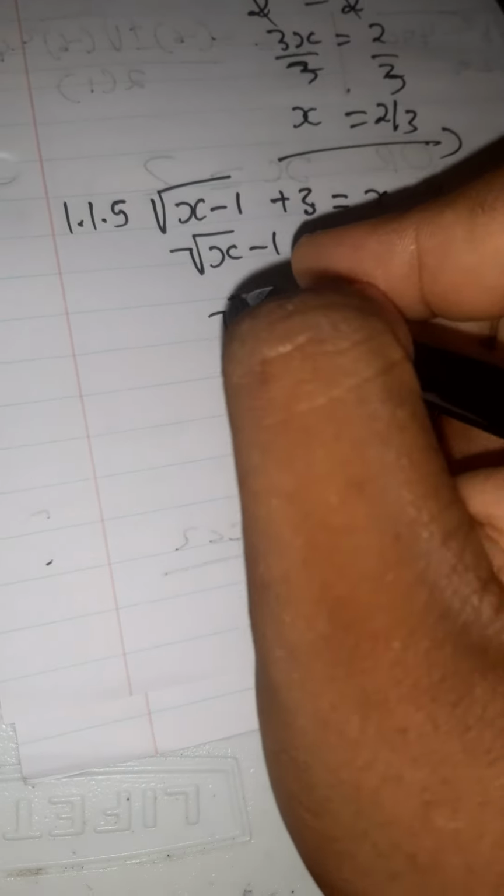I want to get rid of the square root. How do I get rid of the square root? I'm going to square both sides.